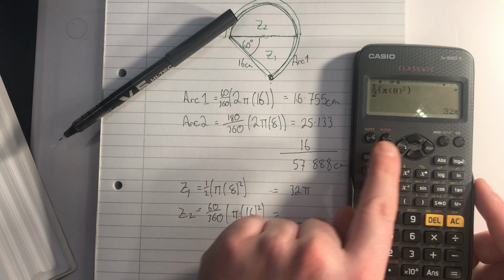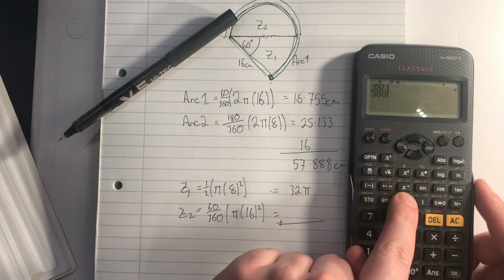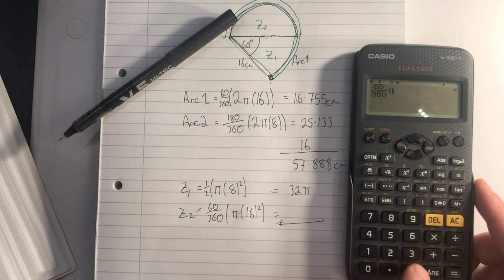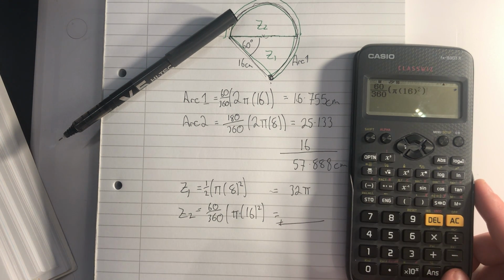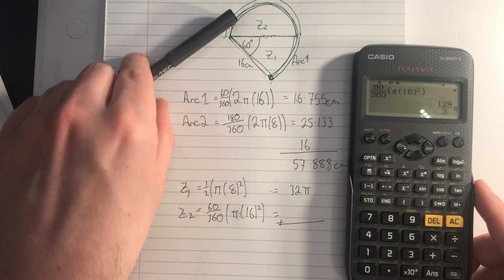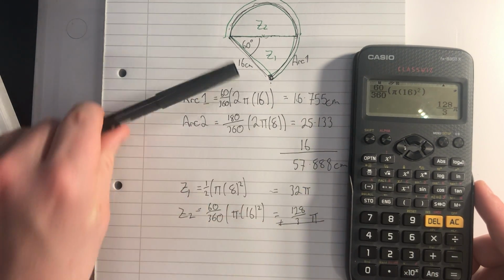And then on this one here, we have 60 over 360. And then start bracket, shift pi, start bracket, 16, close bracket, squared, close bracket, equals. And we have 128 over 3 pi.